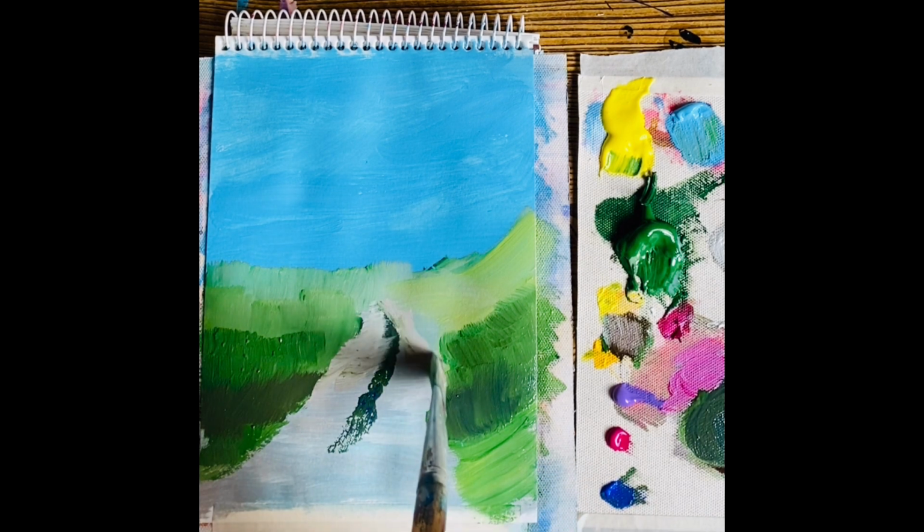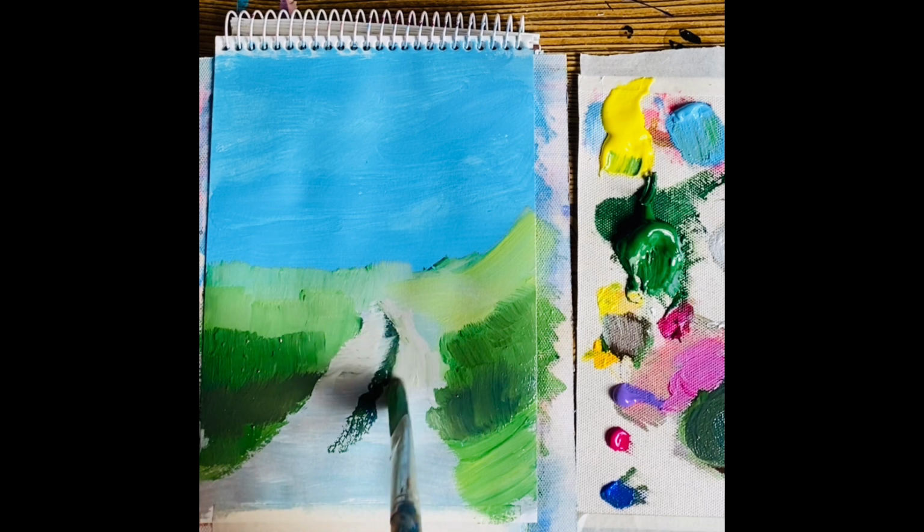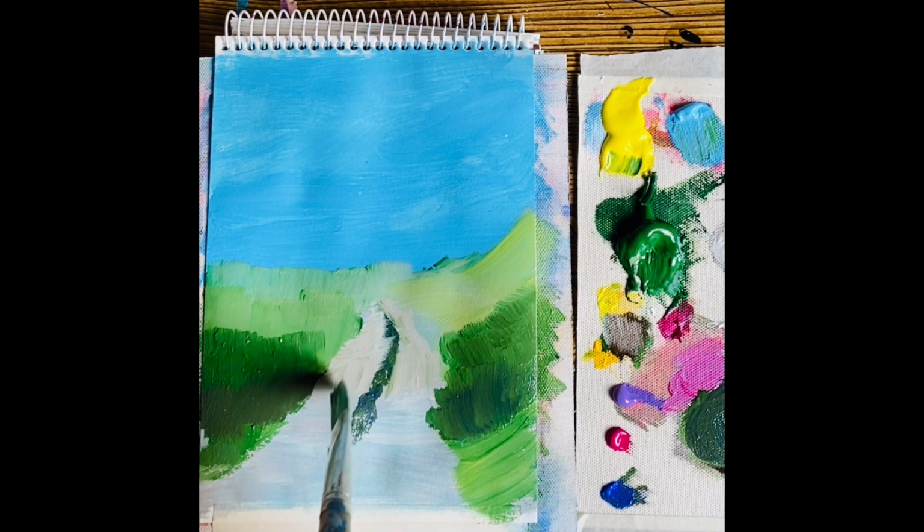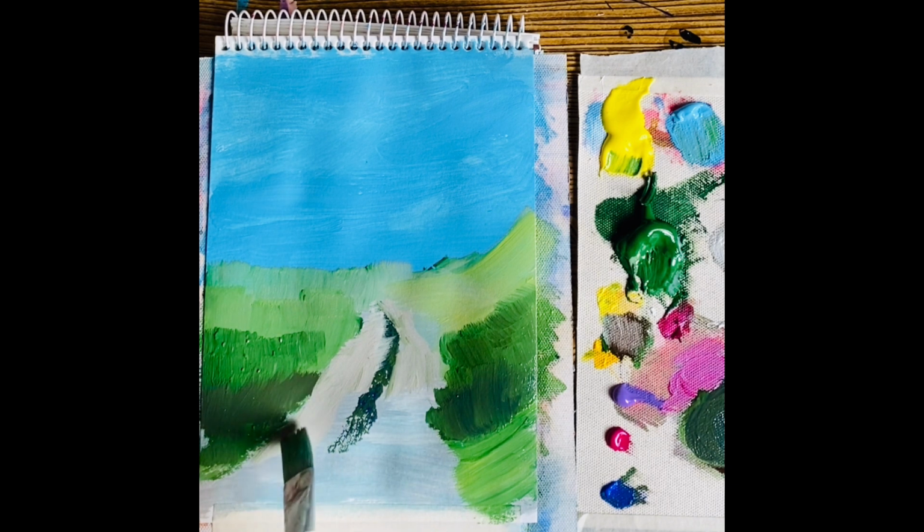4. Provides more control over values. Building up layers gradually helps you control light and shadow more effectively, ensuring that your highlights, midtones, and shadows are well balanced.